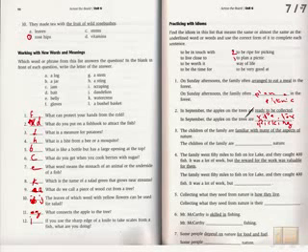Next is number 3. The children of the family are familiar with many of the aspects of nature. Then, the children of the family are in touch with. Okay, in touch with. Number 3 here. So we say familiar with, and the family are in touch with.